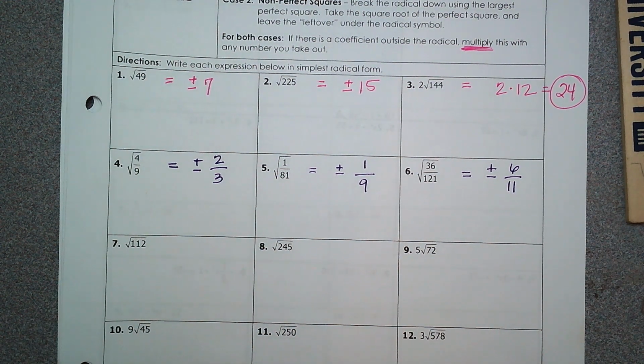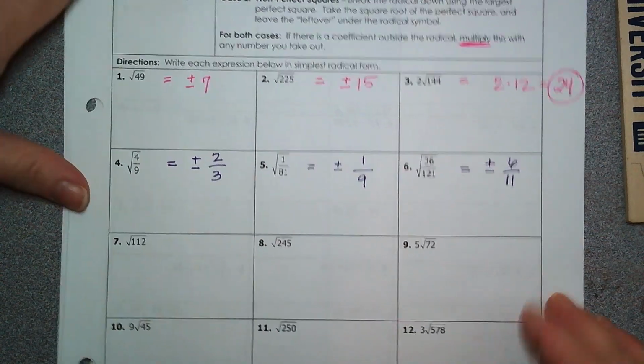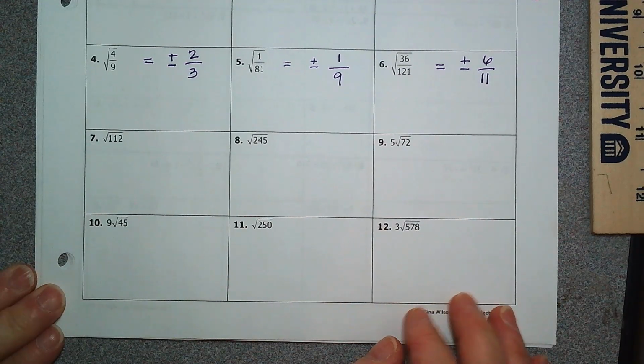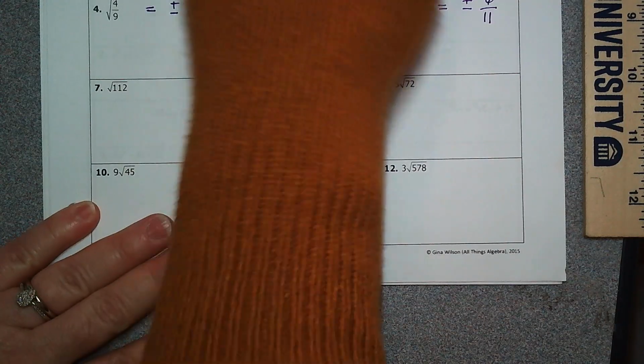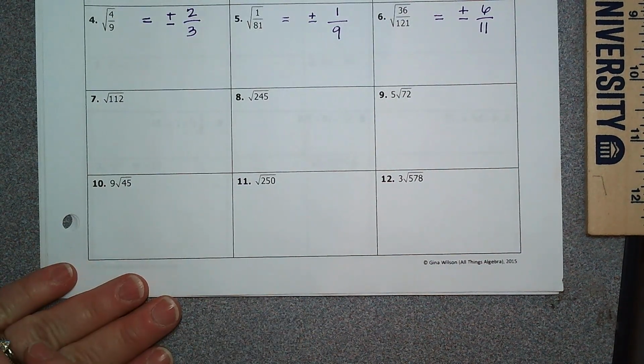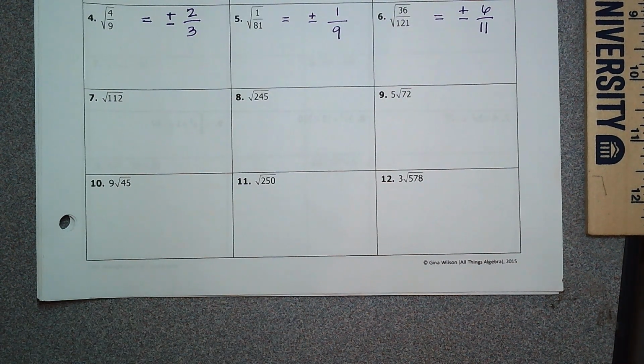Now, if we do not have a perfect square, that's when it's a little more complicated. Not really complicated, but involved. So, I can't take the square root of 112, but 112 does have a perfect square factor that I can take the square root of. What is a perfect square factor of 112? Look at your list of perfect squares.